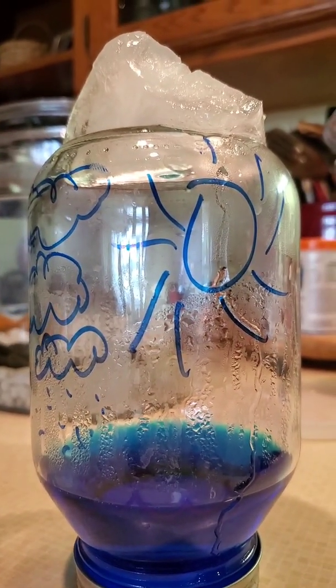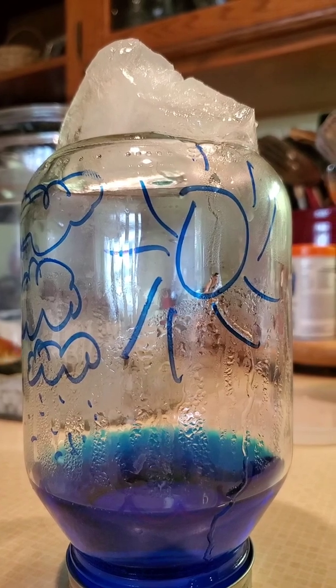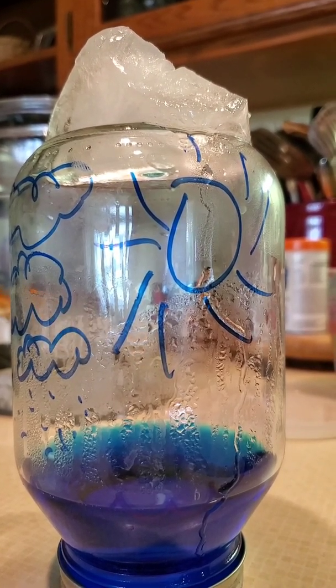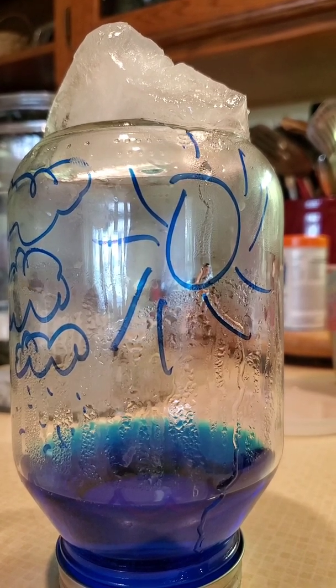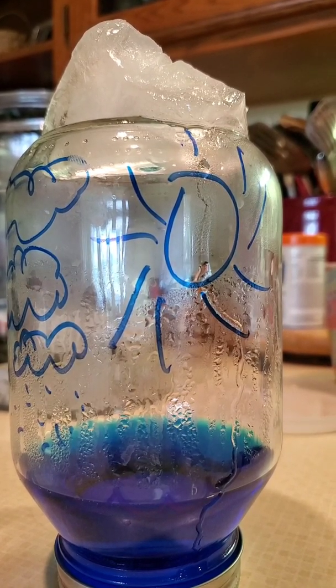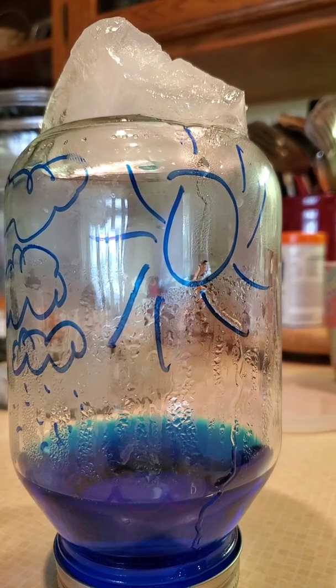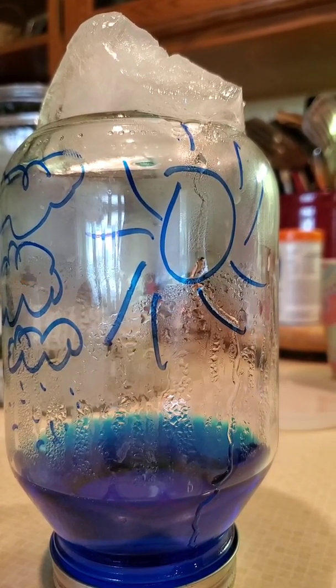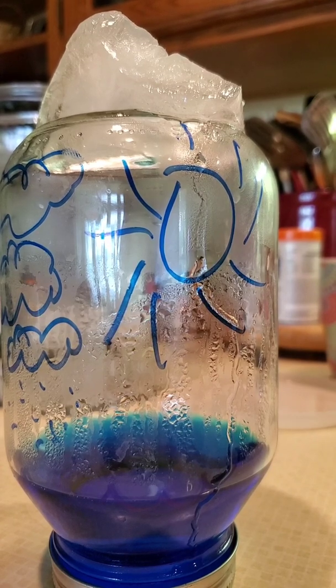It's raining inside our jar because the water droplets have gotten cold and condensed with condensation, and then the cloud got so full of heavy water droplets that they had to fall, and it made precipitation.